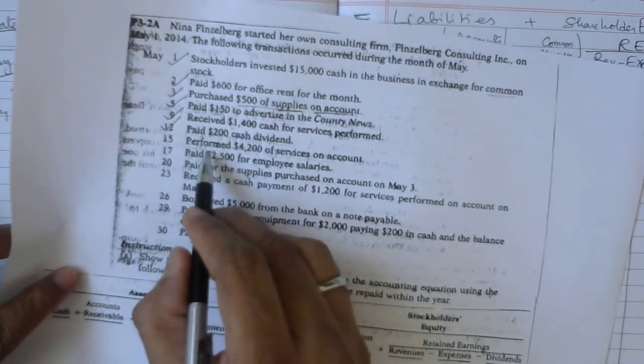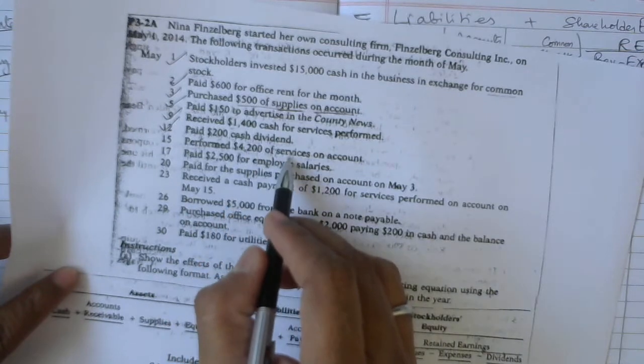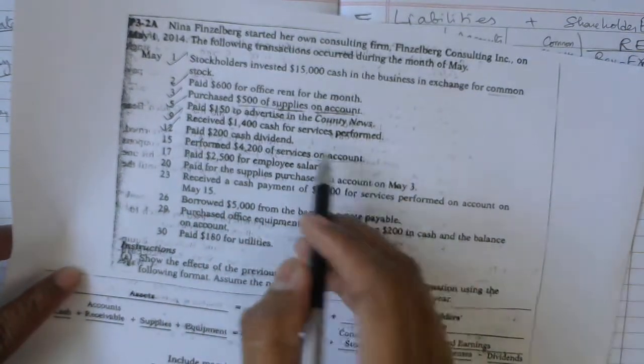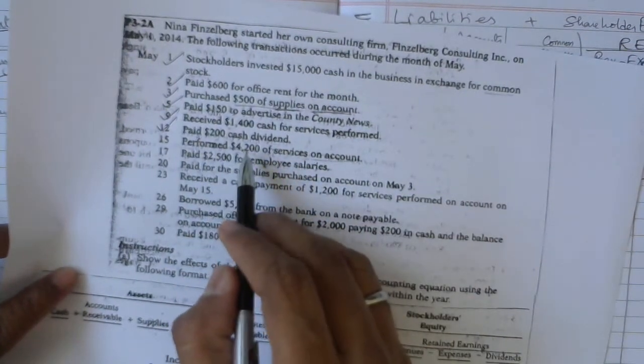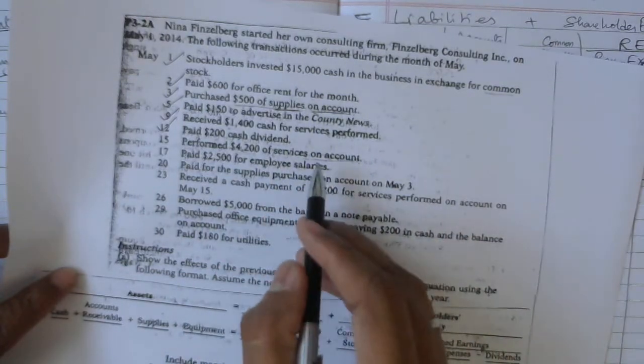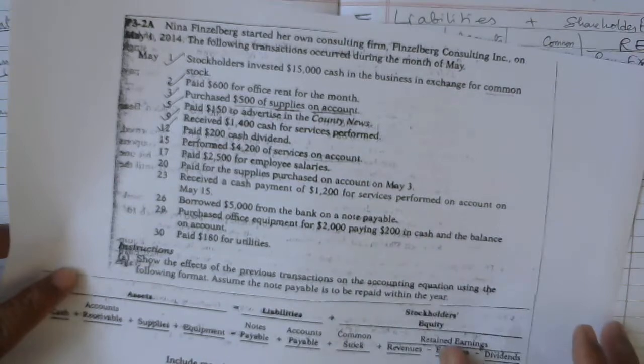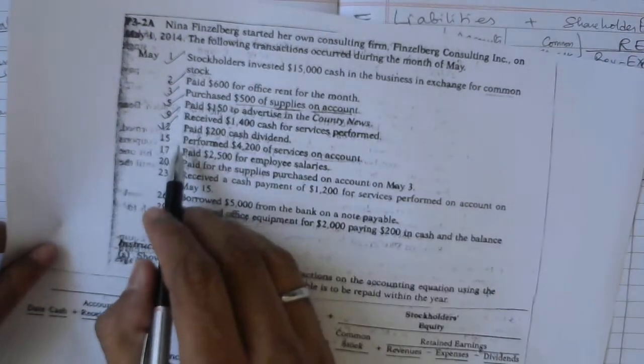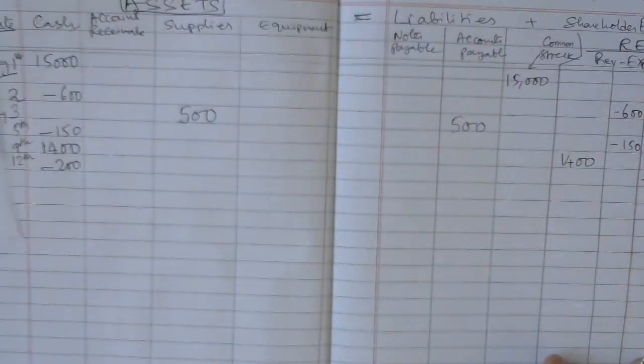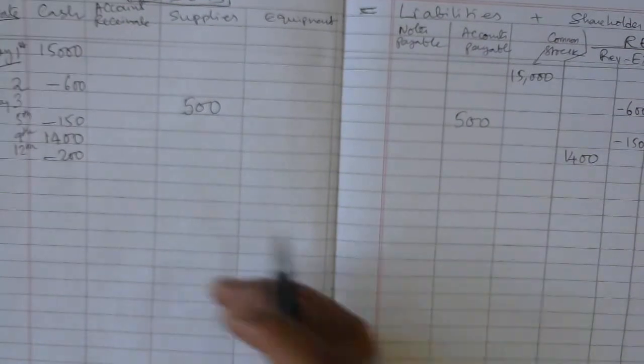Next, on 15th, performed 4,200 of services on account. Okay, so you are performing services, which means you are earning revenue, but that revenue is not yet received, it is on account. So since you are performing services, let us record the revenue. So this is on 15th.